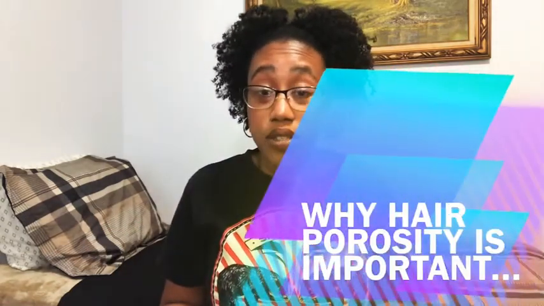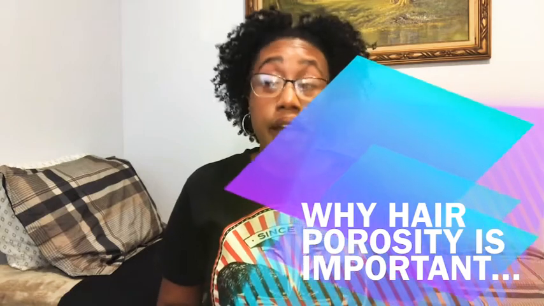When I hop into the shower and I dip my head under the water, my hair gets immediately wet. It doesn't take long for my whole head to be wet. But the second that I'm out of the running water, my hair gets dry. The reason you need to know your hair porosity is because it tells you how to moisturize your hair properly, as well as how to shop for products, because you now know what ingredients your hair needs in order to stay moist.